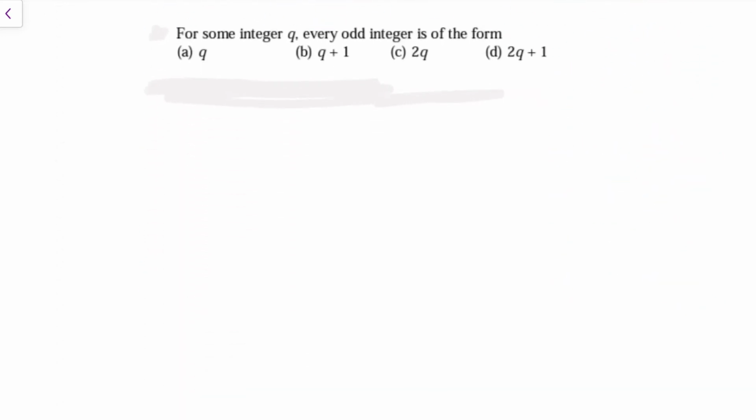Next, for some integer q, every odd integer is of the form. So odd integer means compulsorily some remainder should be there. It may be plus 1 or minus 1. So here plus 1 is there and here also plus 1 is there. That is q plus 1 or 2q plus 1. So which one is the correct option then? q plus 1 or 2q plus 1? So let us confirm this.